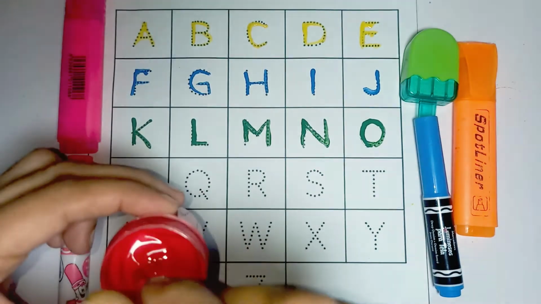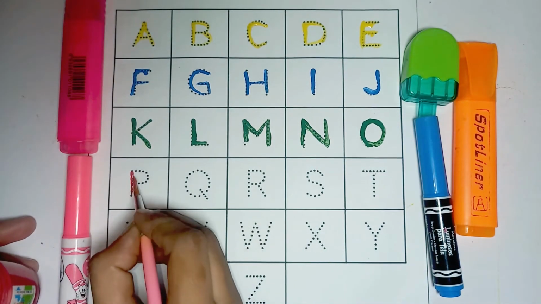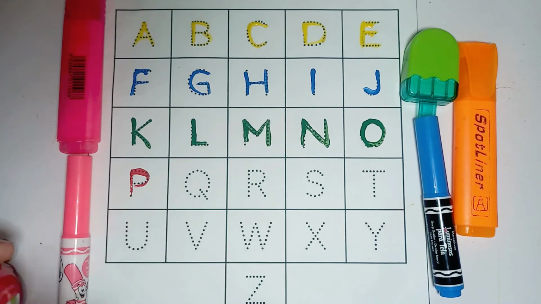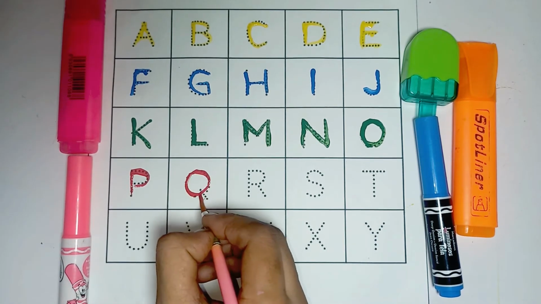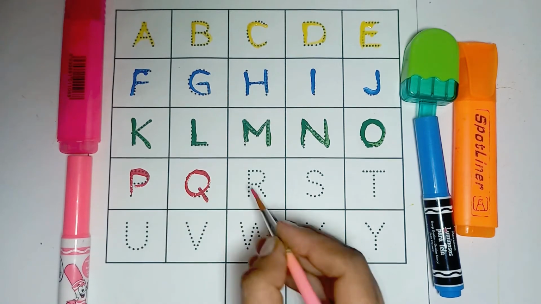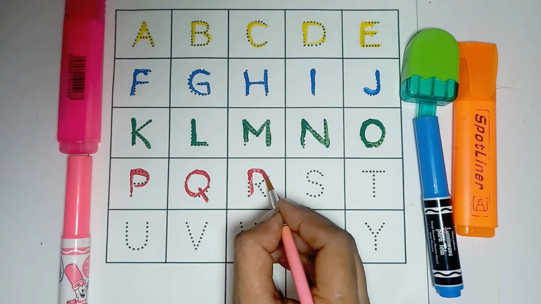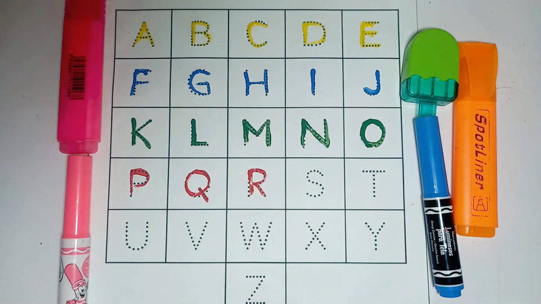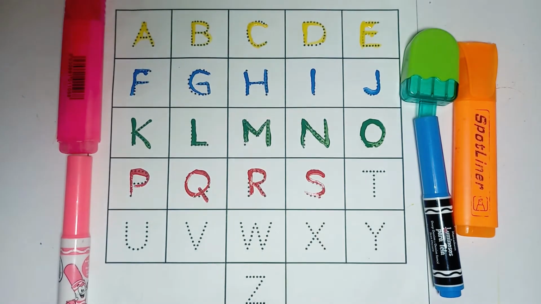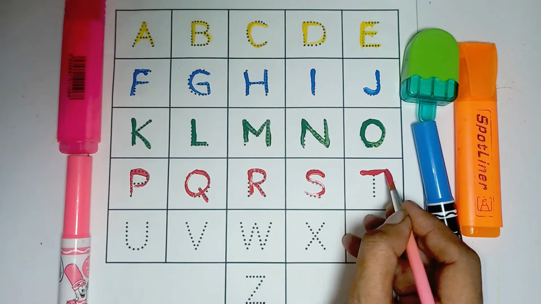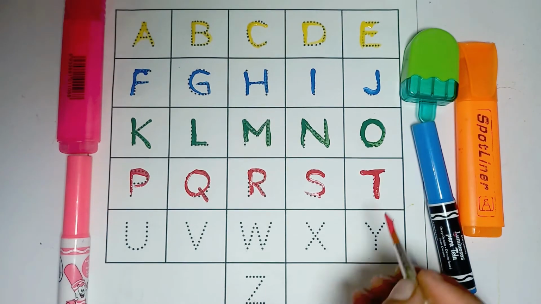Red color. P is for princess. Q is for queen. R is for rose. S is for sun. T is for tiger.